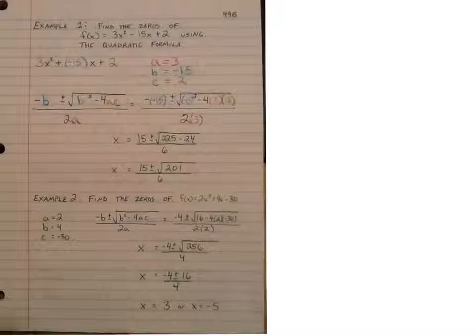On page 49b, I worked through two more examples. The first, we were given the equation 3x squared minus 15x plus 2, and we're asked to find the zeros.